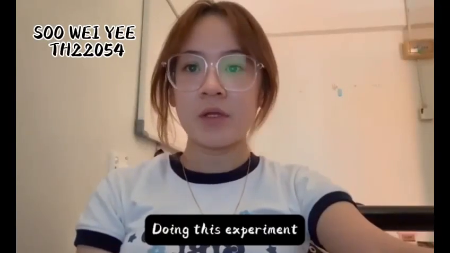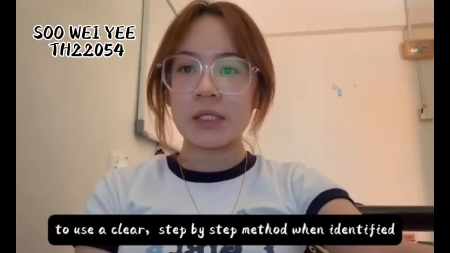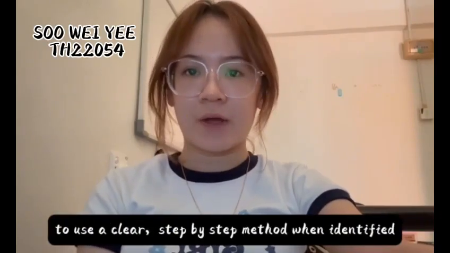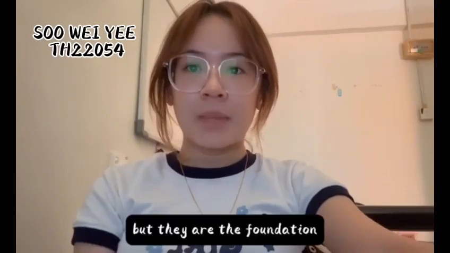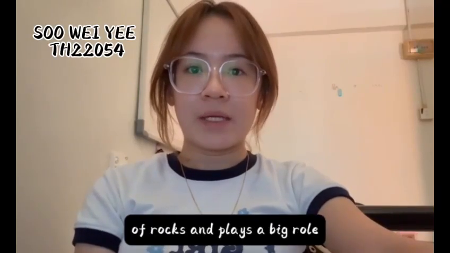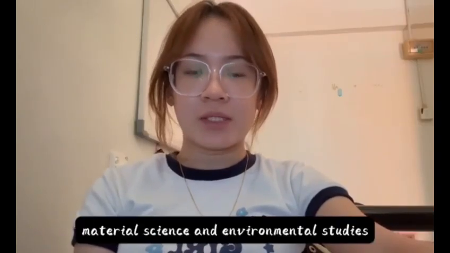Doing this experiment really helped me see just how important it is to use a clear step-by-step method when identifying minerals. Minerals might seem simple at first glance, but they are the foundation of rocks and play a big role in areas like geology, material science and environmental studies.